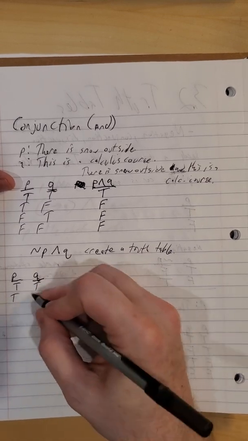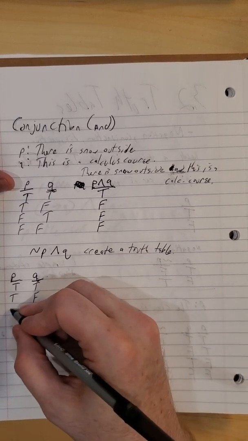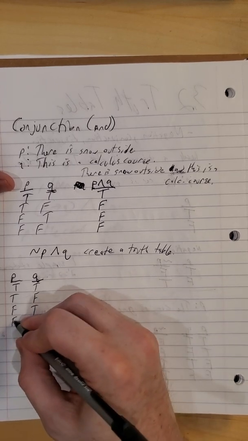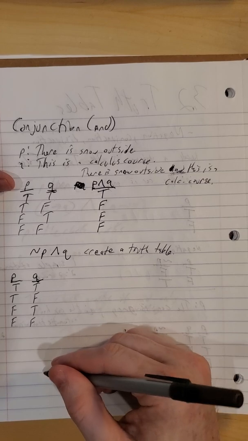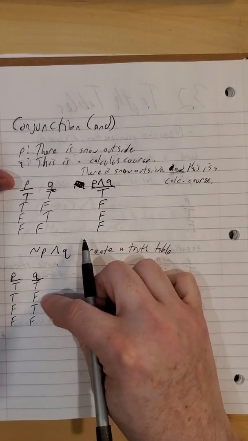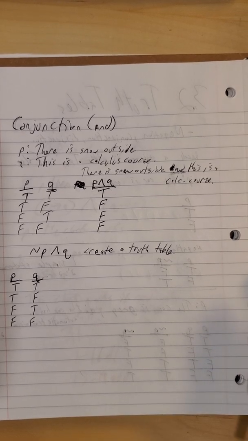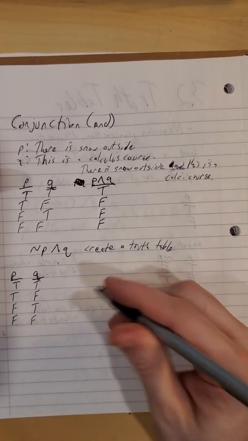Both of them true, first one only true, second one only true, and both false. Always in that order, that sequence. True, true, true, false, false, true, false, false. You'll do a lot of practice, you'll get to know those cold.